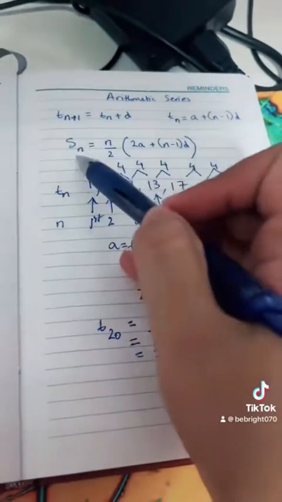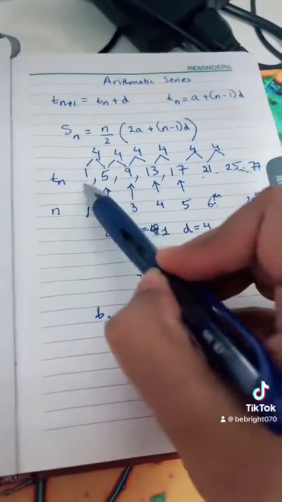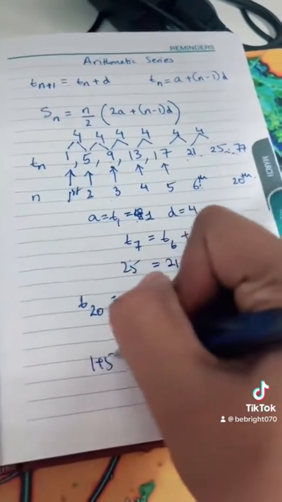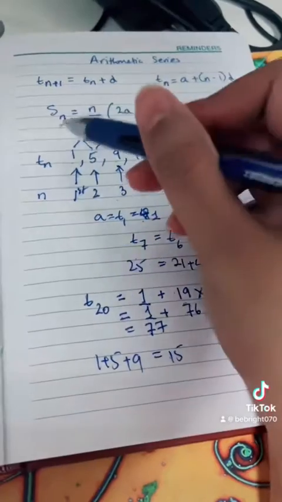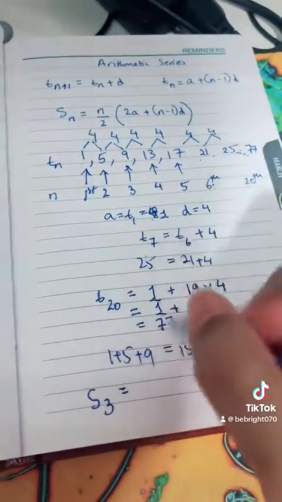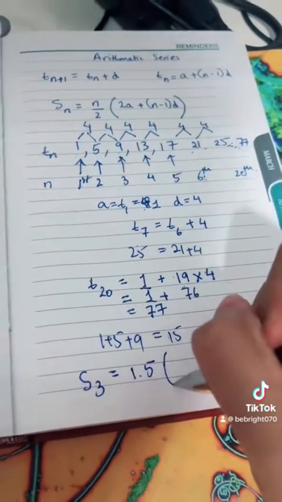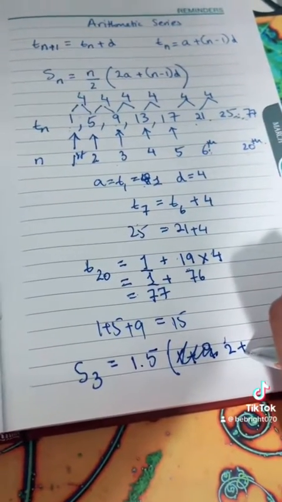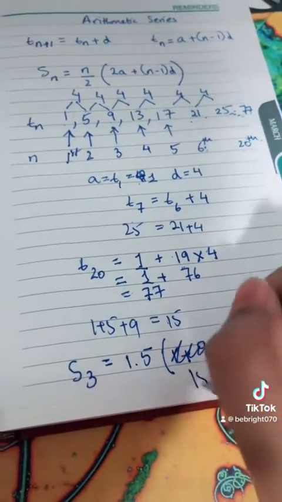Now, Sn is the sum, so the sum of the first n terms. So let's look at the first three terms, 1, 5, and 9. Now, if we add them up, we're going to get 1 plus 5 plus 9, which is 15. Now, instead of doing that, we could have also used this rule here. So we want to find the sum of the first three terms. We're going to do n divided by 2, so 3 divided by 2, which is 1.5, times 2 times A, which is 2, plus n minus 1, which is 2, times 4, which is 8. And that's 1.5 times 10, which is 15.